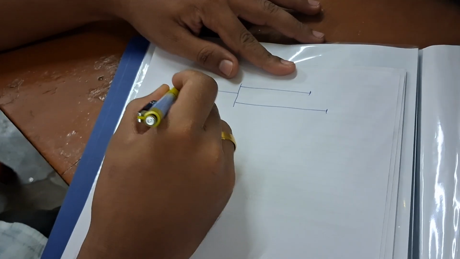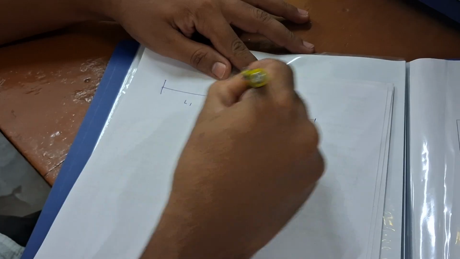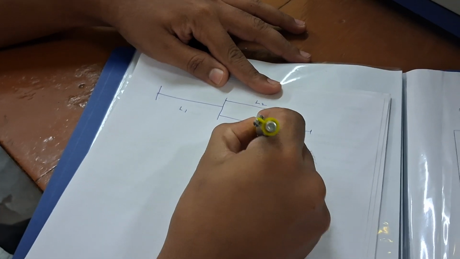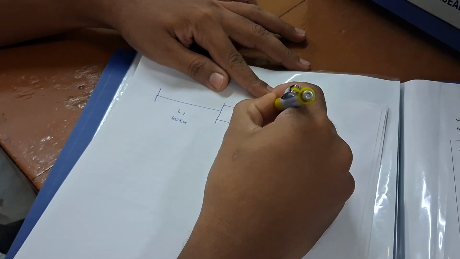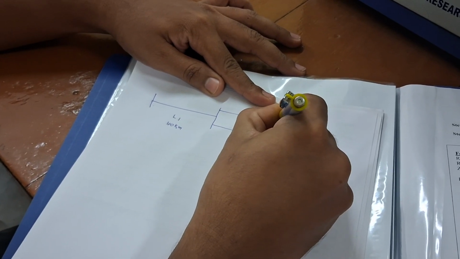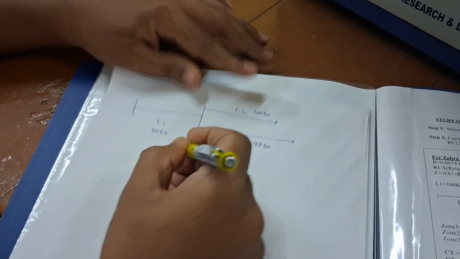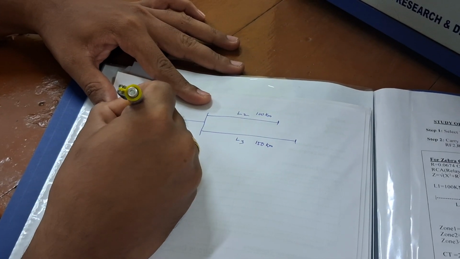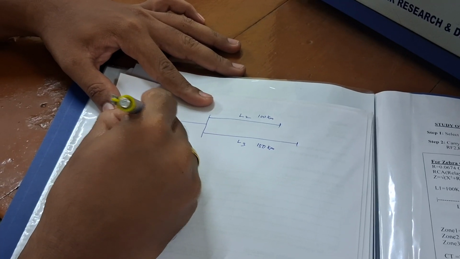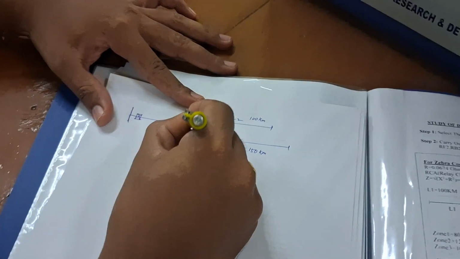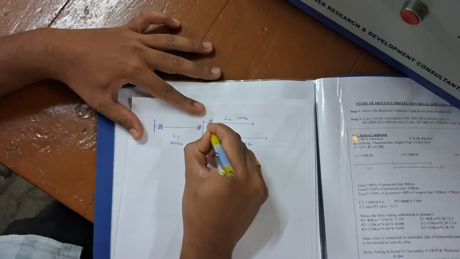Let's say this is the transmission line. This is L1, this is L2, this is L3. L1 is 100 km, L2 is 100 km, L3 is 150 km. There are circuit breakers at the sending end and receiving end of the transmission line.